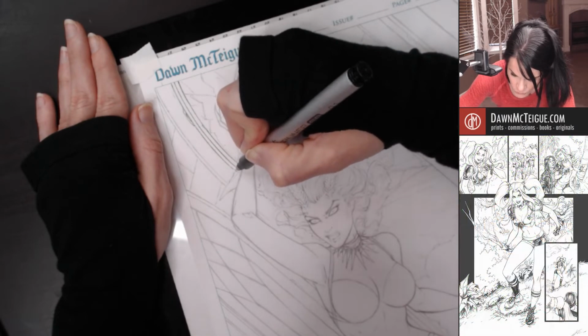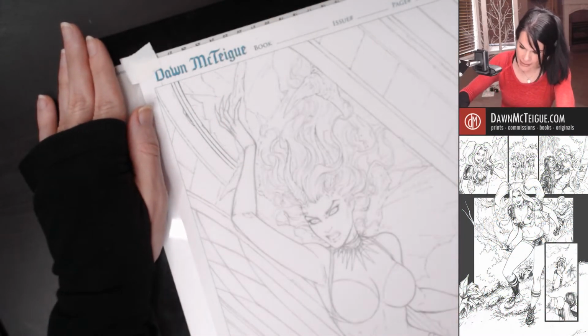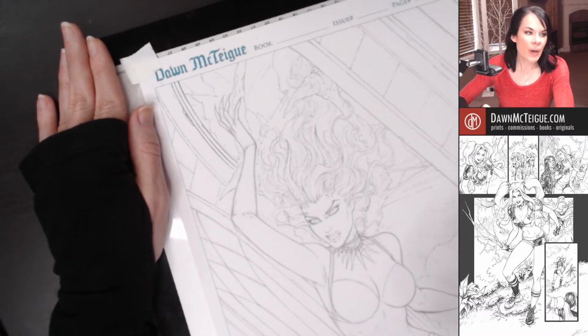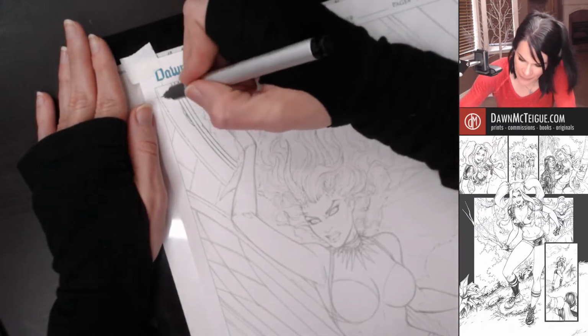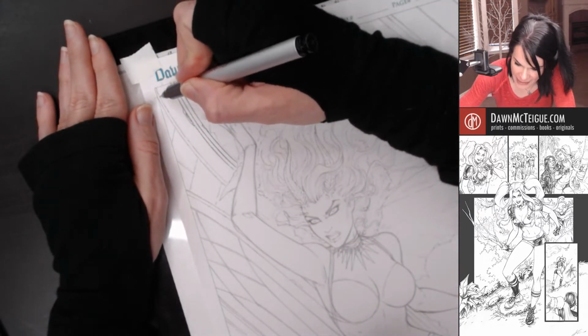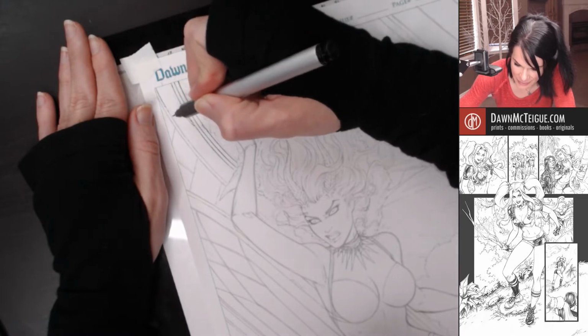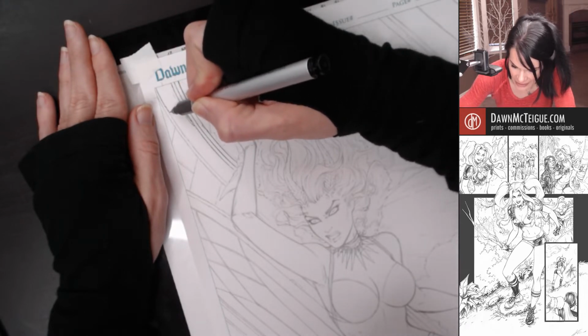So I used rulers for all the lines when I got started, but I'm not going to use a ruler to ink it because I don't want it to look so perfect and sterile, basically. To me, rulers can make it look like that. And I don't want that for this piece.